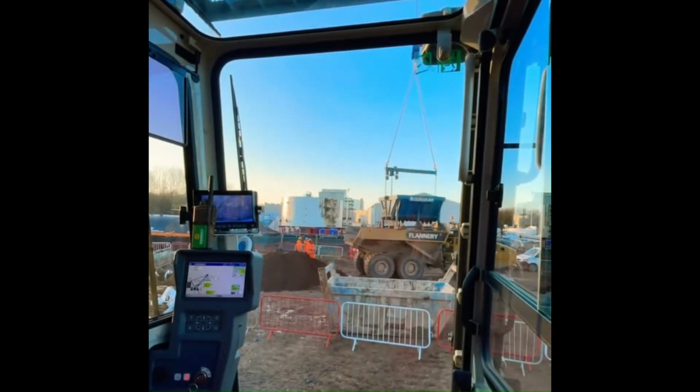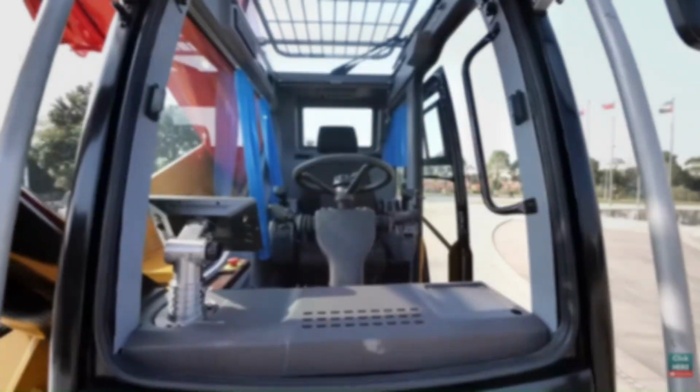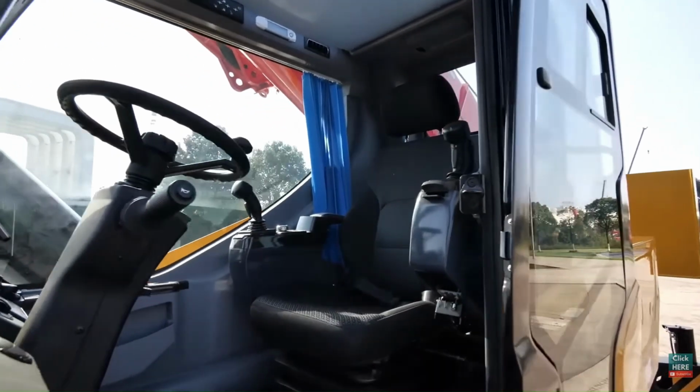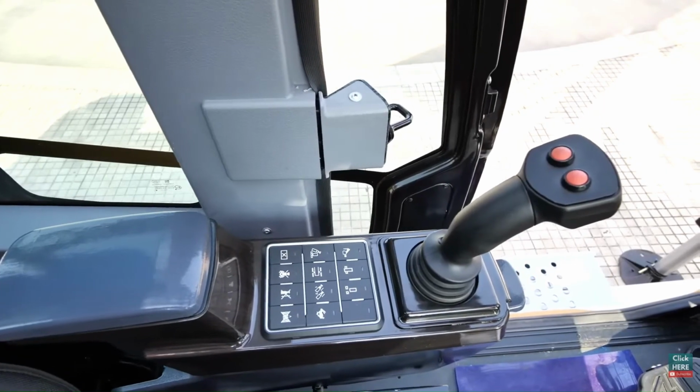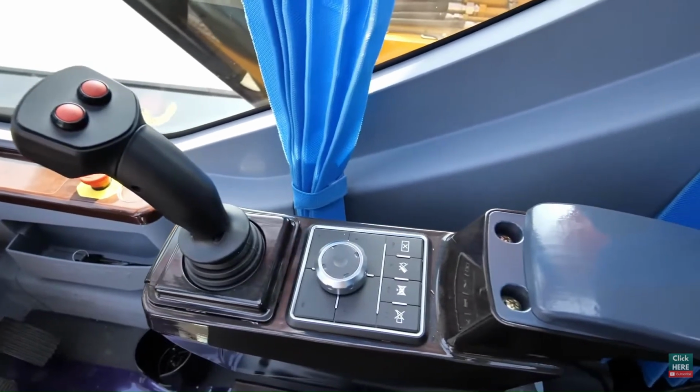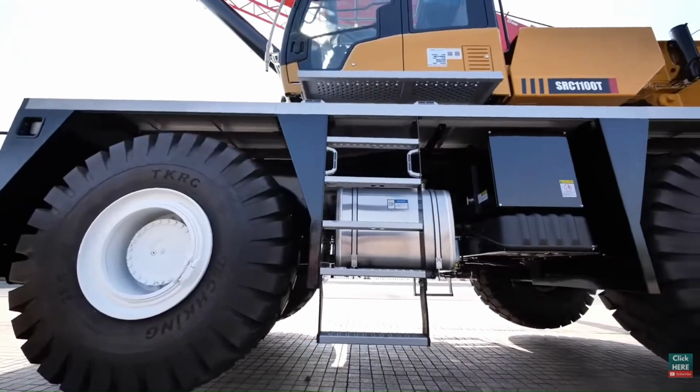All this equipment is controlled by the operator inside the cabin, which is located at the top of the deck. Crane operators use various control mechanisms to raise and lower the boom, turn the boom, wind and unroll the winch, and control other peripheral equipment.